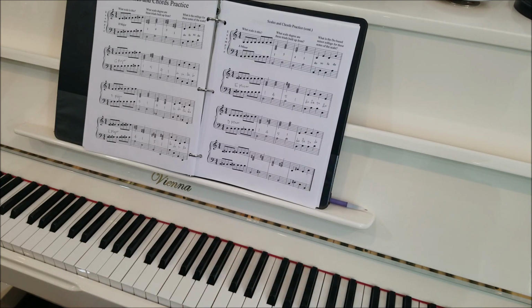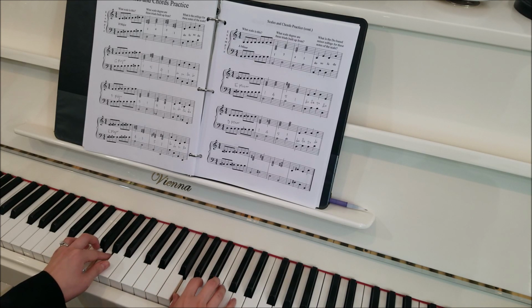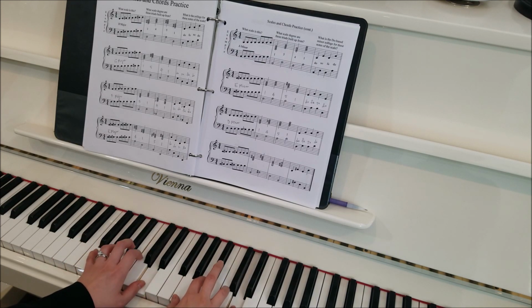All right, so let's give this one a whirl, people. Remember, 1 flat, B flat, starting on D. D, E, F, G, A, B flat, C, D. That's our D minor scale, okay?